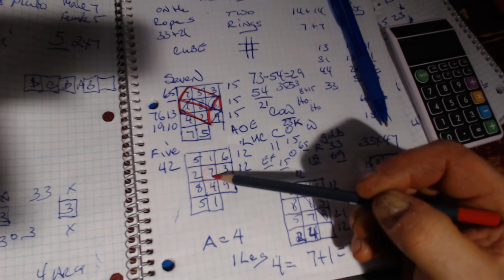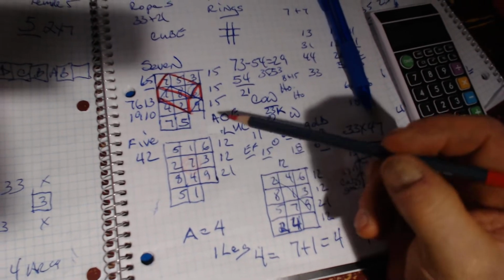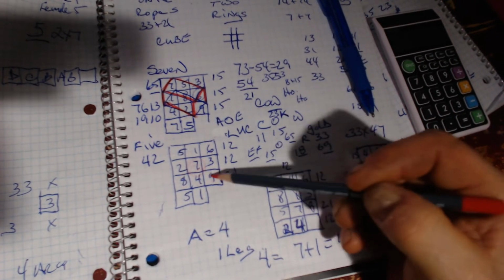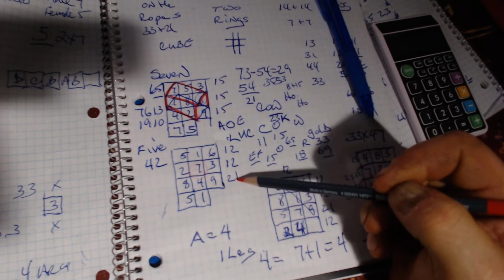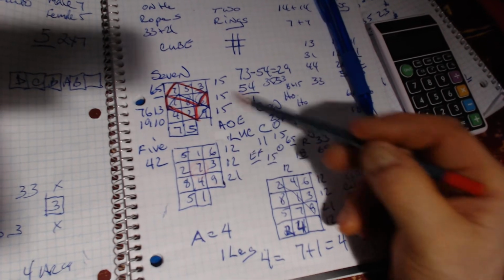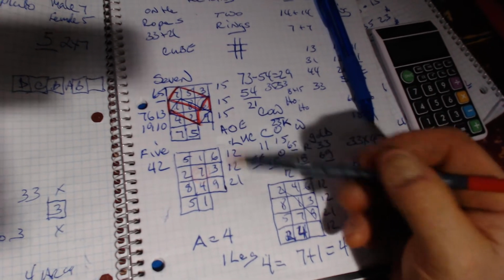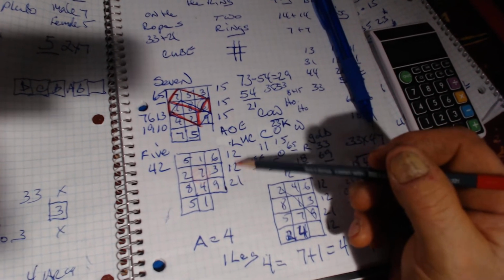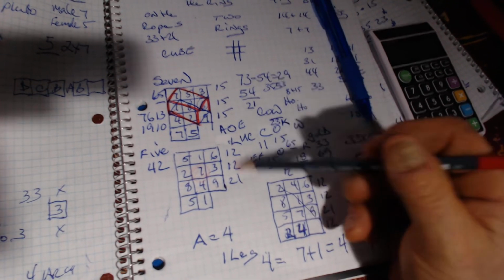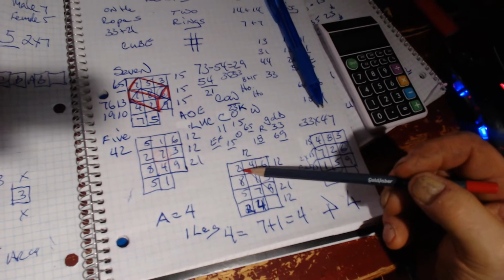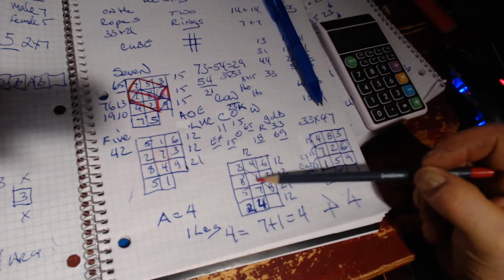But 7 and 8 in the Jupiter position. So you note that this way all equals 12s and 21s. This way equals 15, 6 and 3. 6 and 6 is 12, 1 and 2 is 3. But these are the opposites in the alphabet. Now the funny thing is, to complement what is 7 is 2.